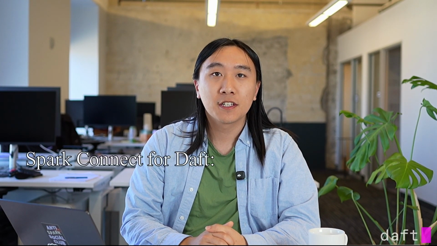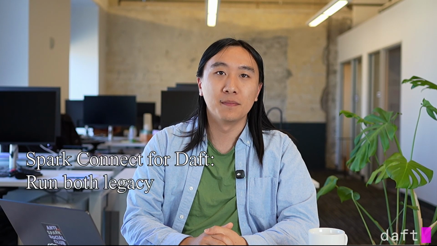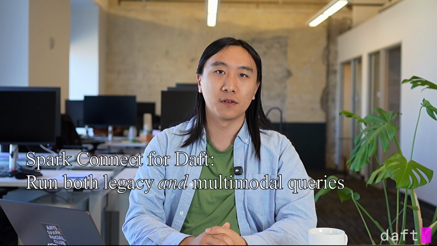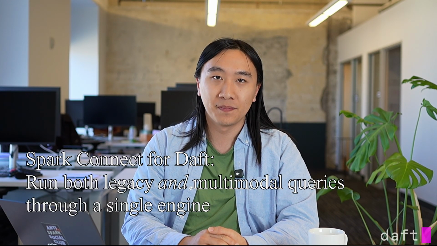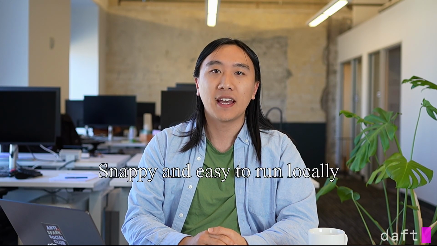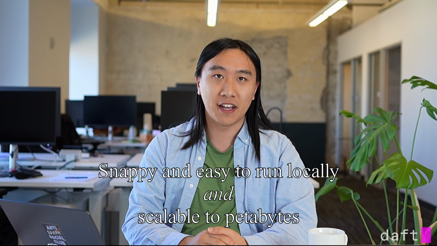So in summary, Spark Connect for Daft enables you to run both your legacy and multimodal queries through a single engine. With Daft, your Spark code is snappy and easy to run locally and scalable to petabytes using Ray.